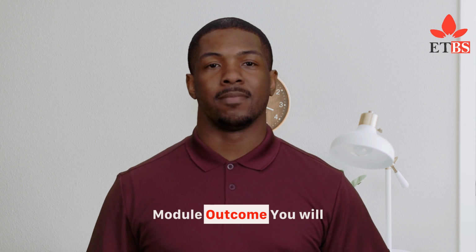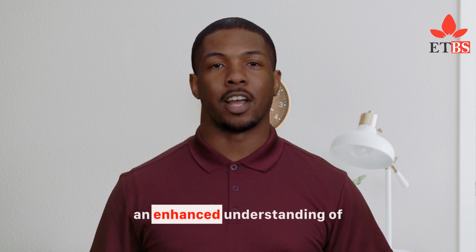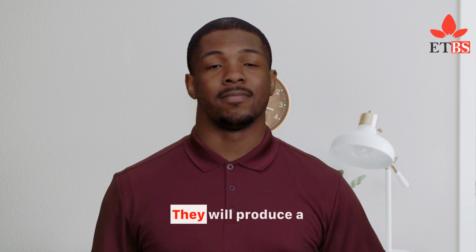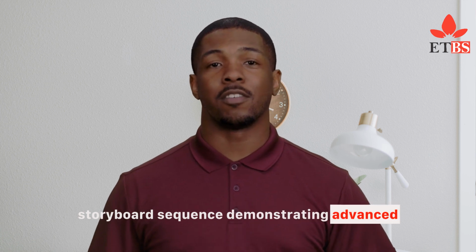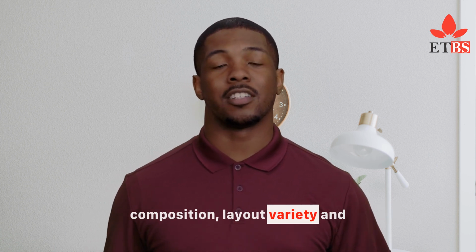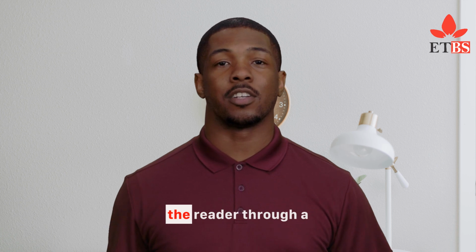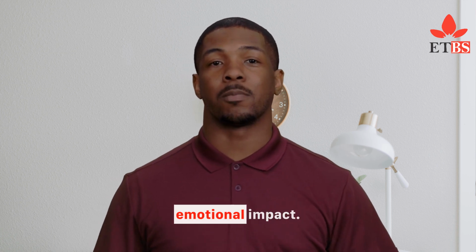Module outcome. You will finish Module 4 with an enhanced understanding of the visual grammar of comics and storyboards. You will produce a multi-panel comic page or storyboard sequence demonstrating advanced composition, layout variety, and storytelling techniques that guide the reader through a story with clarity and emotional impact.